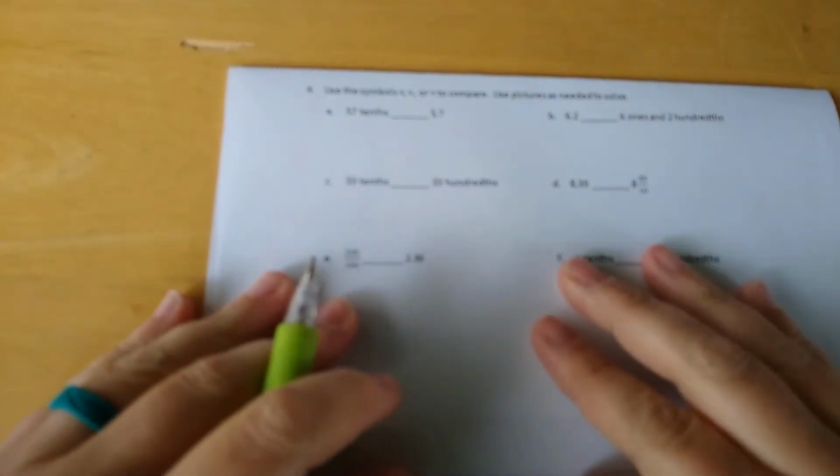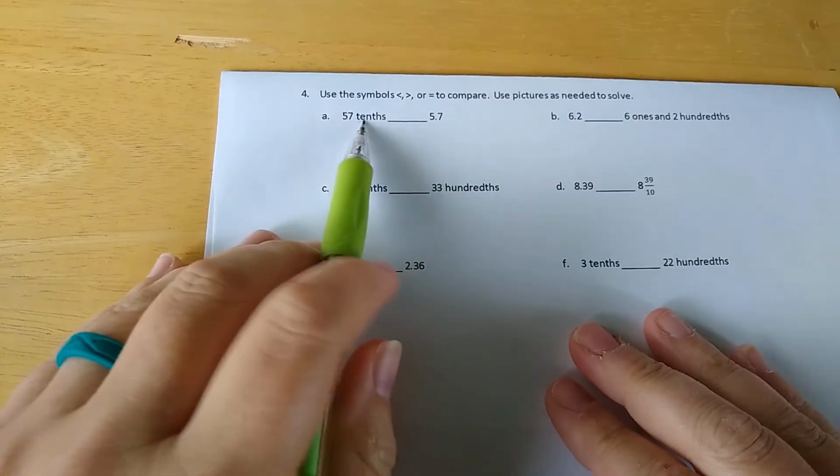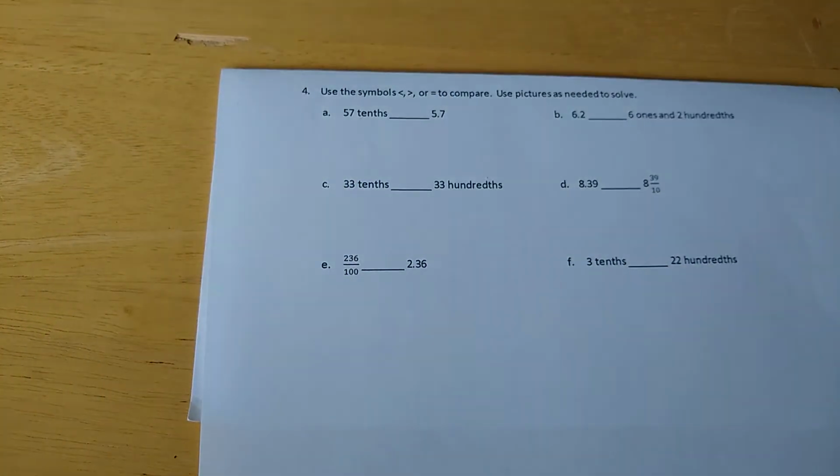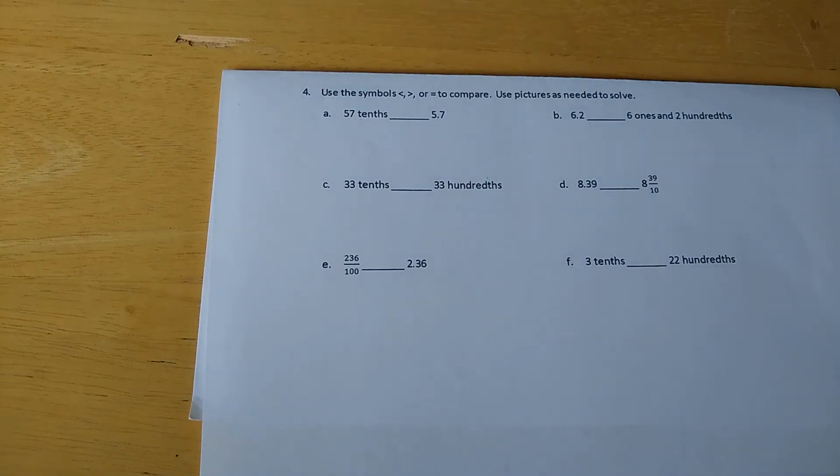Now, one last thing they want to try to do is they want to see if you can determine if you're comparing them, but you're using unit form this time, which can be a little tricky. And they're also doing it so that you can't see just by looking real quick whether you have a whole number because of the way they've written this. Okay. So let's just start with A. So 57 tenths. 57 tenths. And 5 and 7/10.